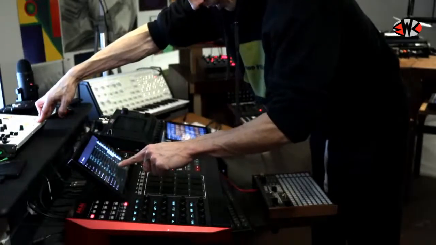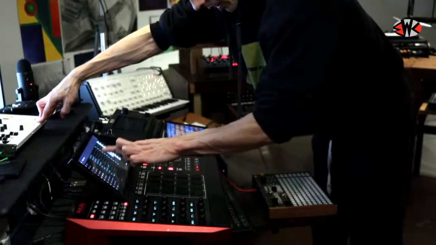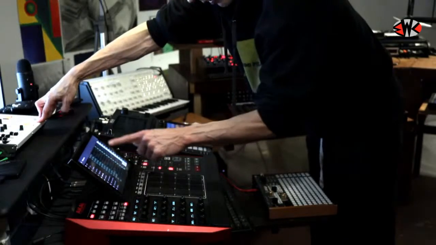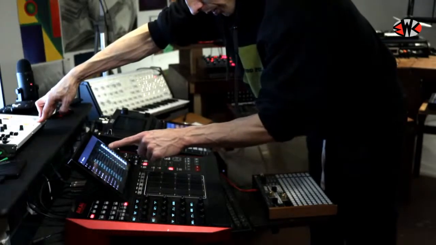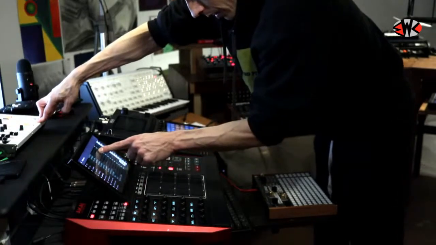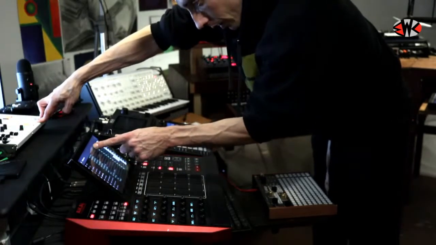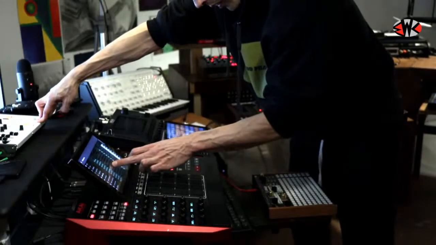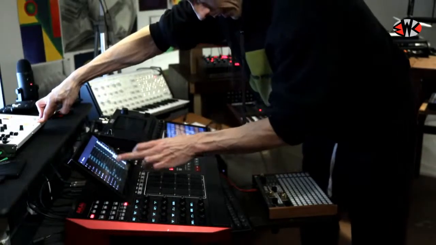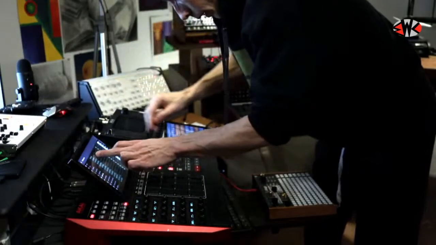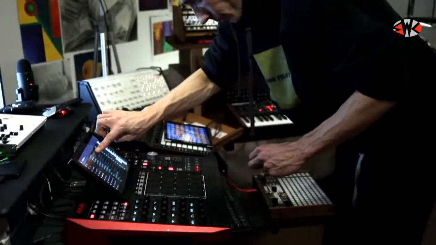When you name it, if you have a lot of MIDI devices like I do, there's 23 MIDI devices in here. It seems like it does it. I don't know if it's by alphabetical or what, but let's just keep it moving.